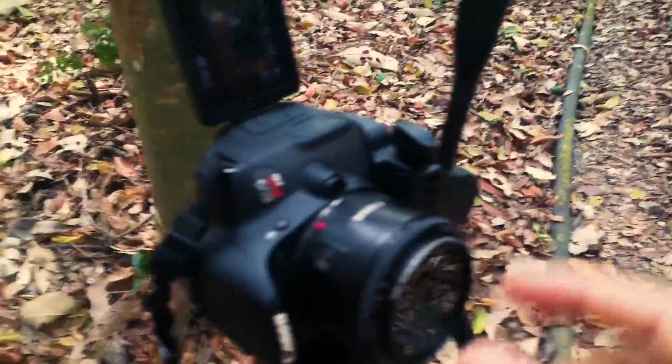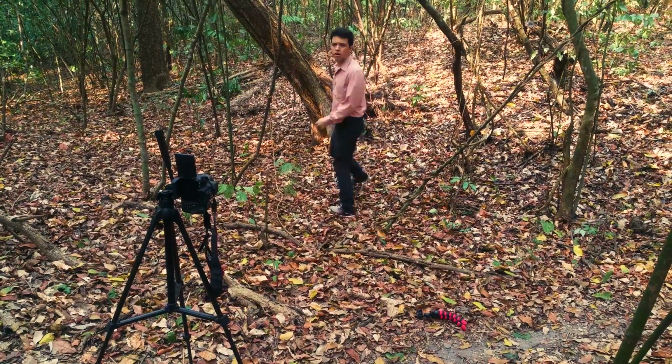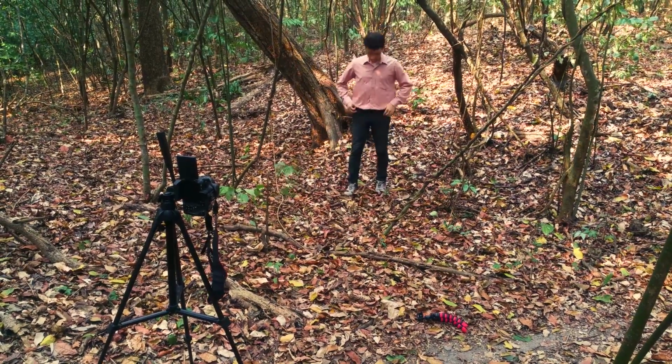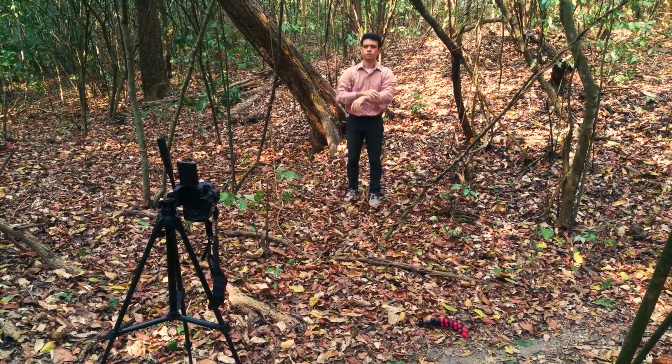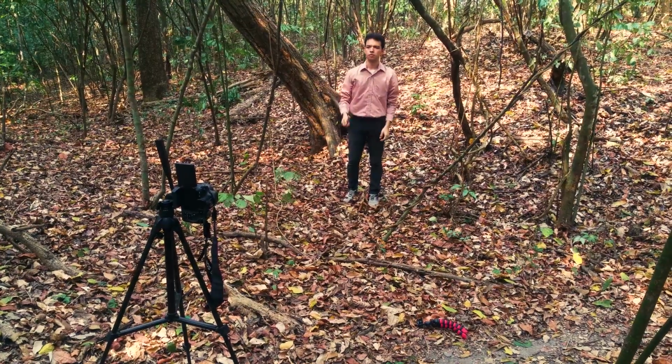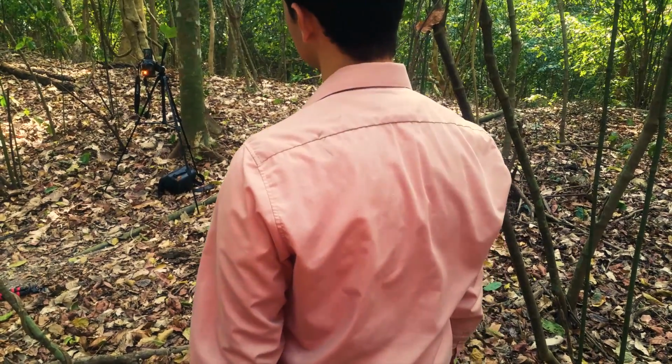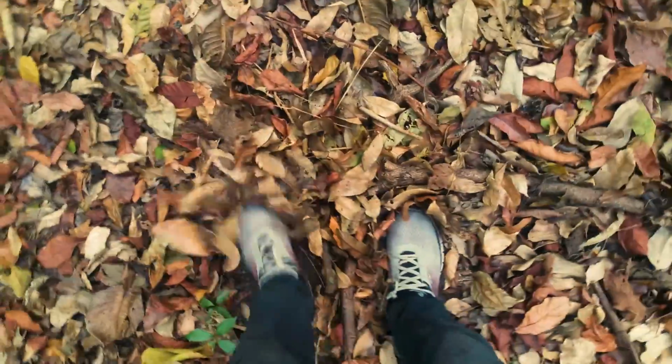So I'm going to try right now with my remote, and the first thing I'm going to do is make the focus on me, and then I'm going to move there and change to manual focus. So now I have to mark here.